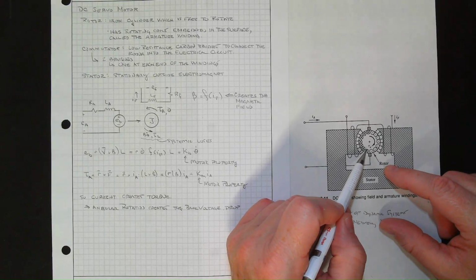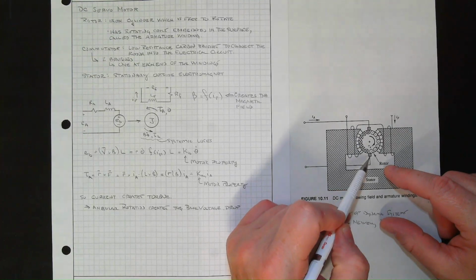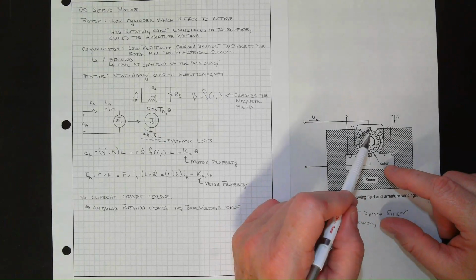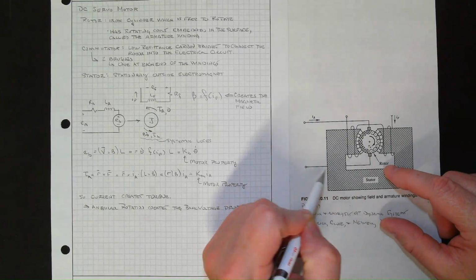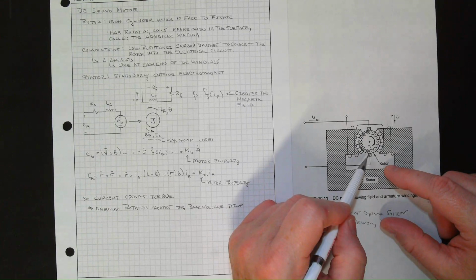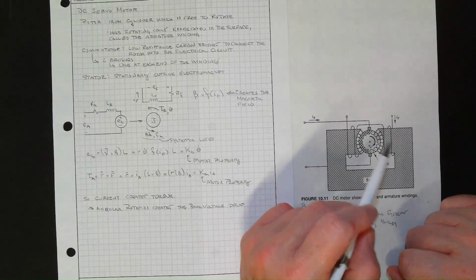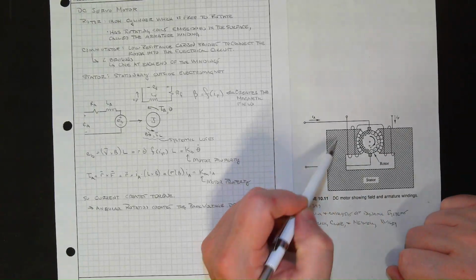Then you have the commutator, that are these two brushes. Current is coming in to drive this thing. It comes in here, it leaves out here, through these brushes. Then we have the stator, the stationary outside electromagnet. That's this big thing.